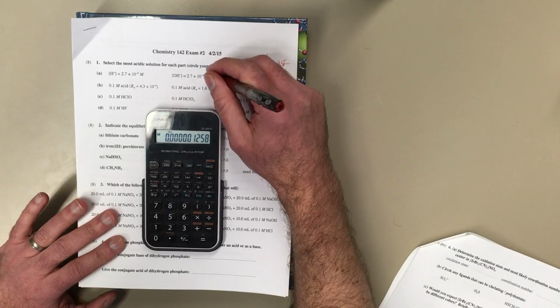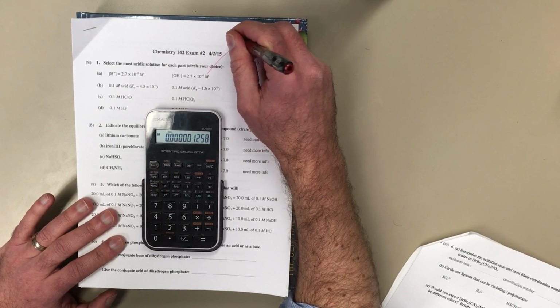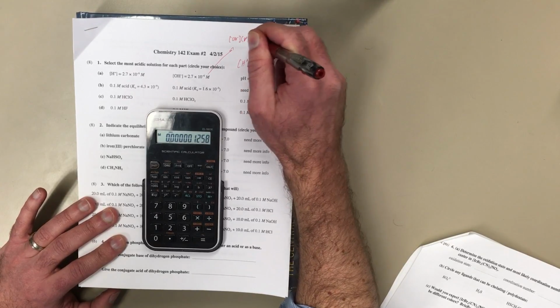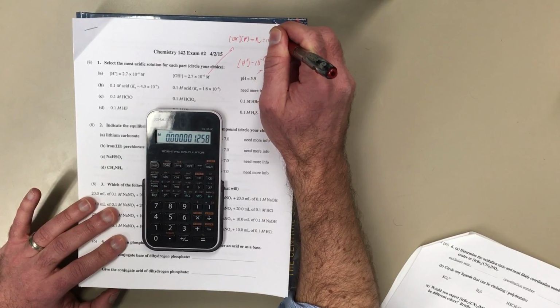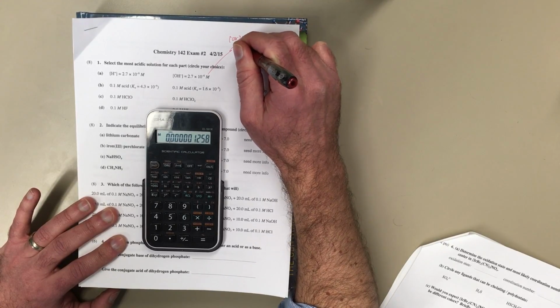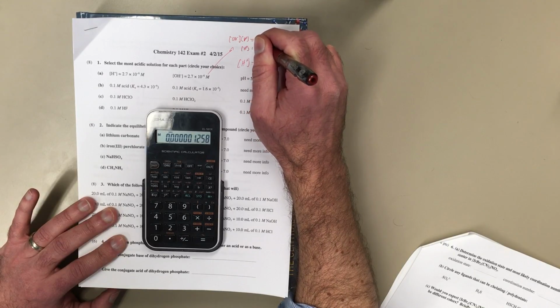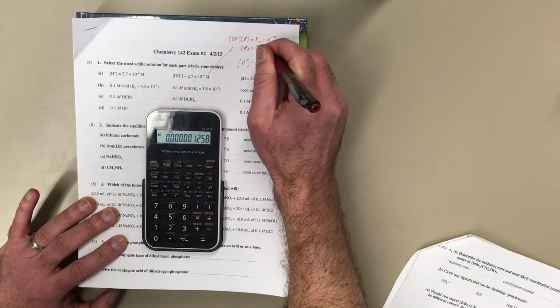In order to turn this into a proton concentration, remember that the product of hydroxide times proton is going to be equal to the Kw, which is 10 to the minus 14. So we can get the proton concentration by dividing 10 to the minus 14 by that concentration there.